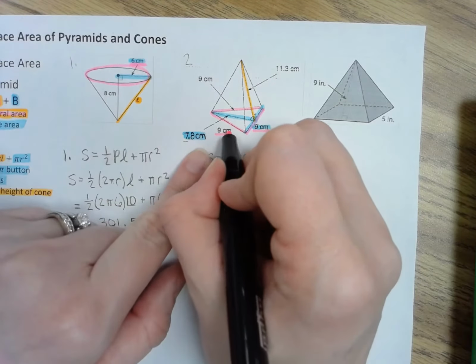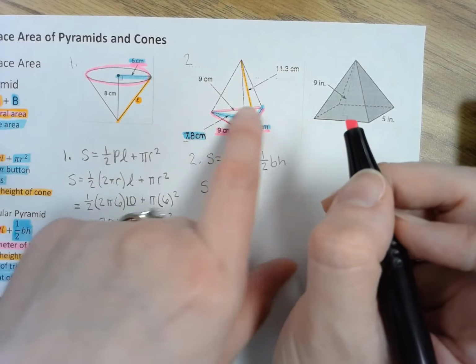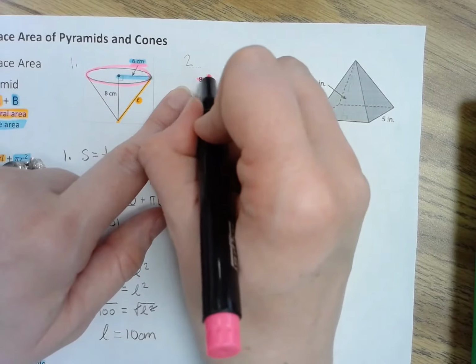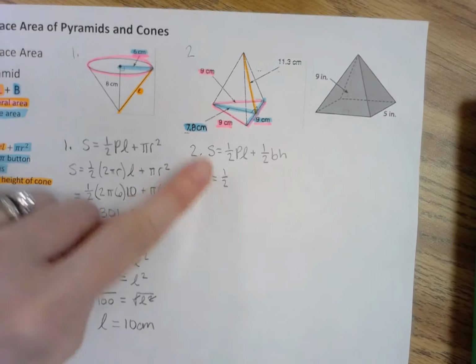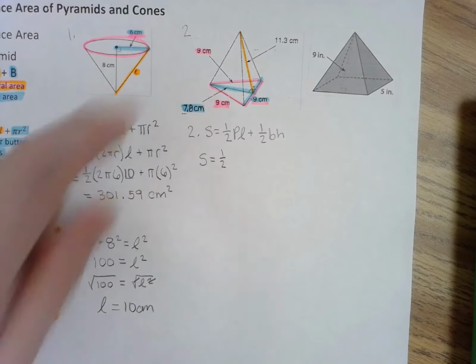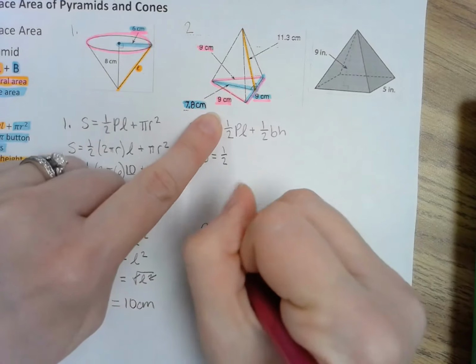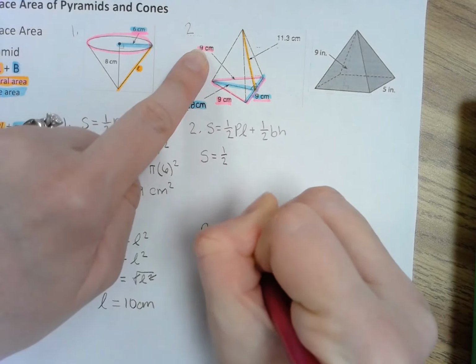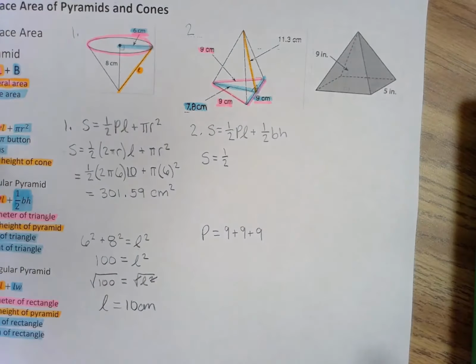We have this 9 centimeters, that's one edge of our triangle. And then notice the third edge is also labeled 9 centimeters. So those are the values we will use for our perimeter. Now let's plug them into our formula. So perimeter is the first thing we need, so we'll add up those. So go off to the side or down below and add your 9 plus 9 plus 9, the 3 sides together.